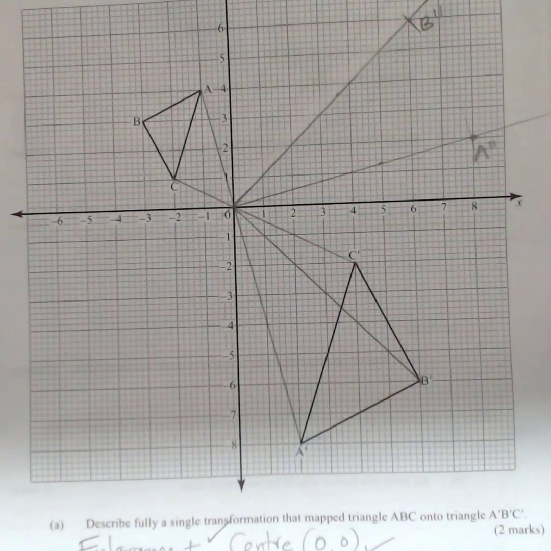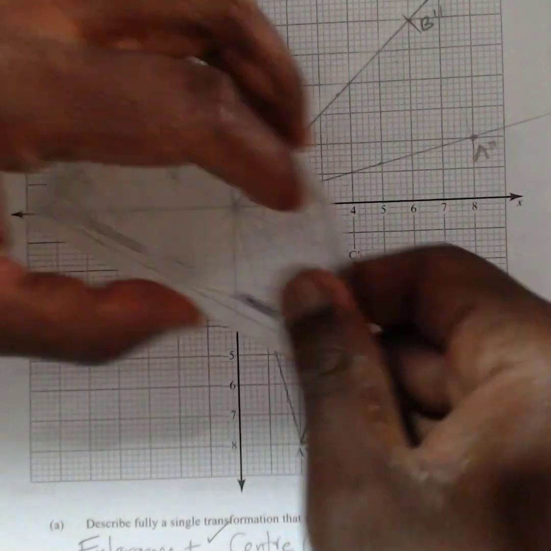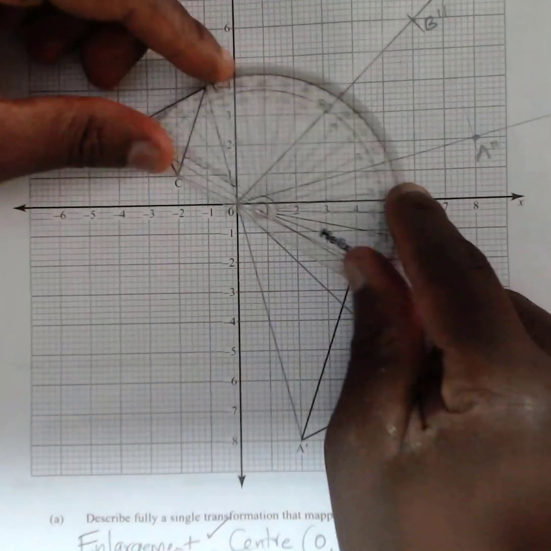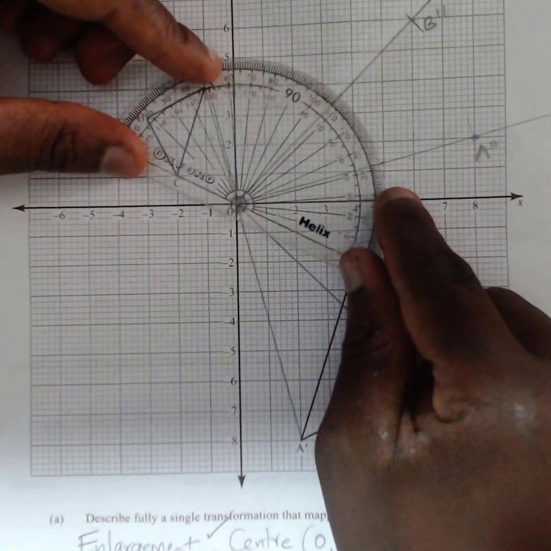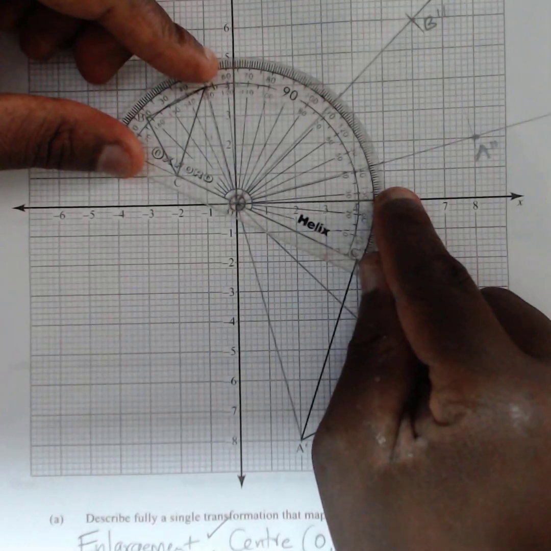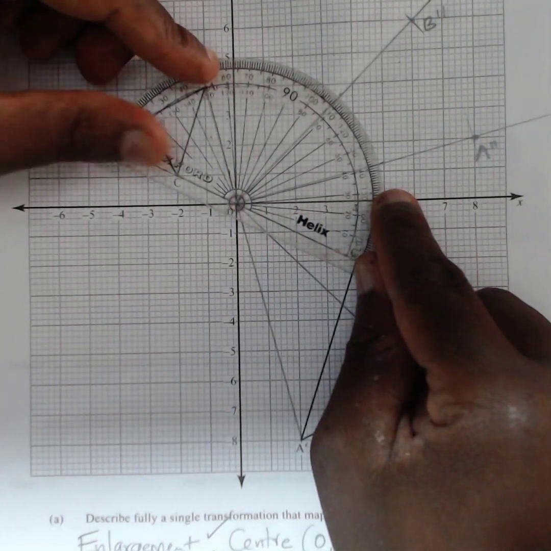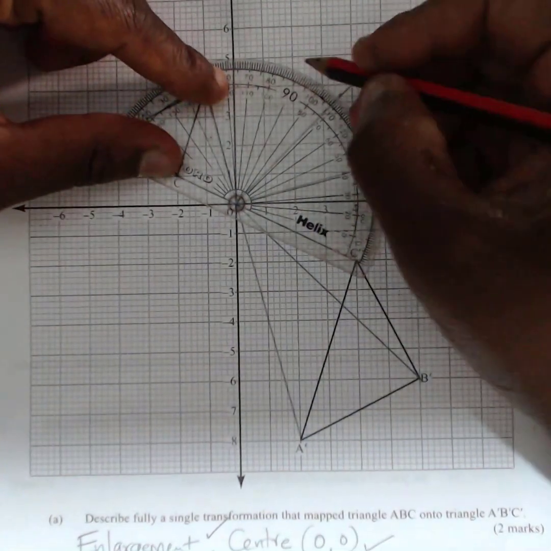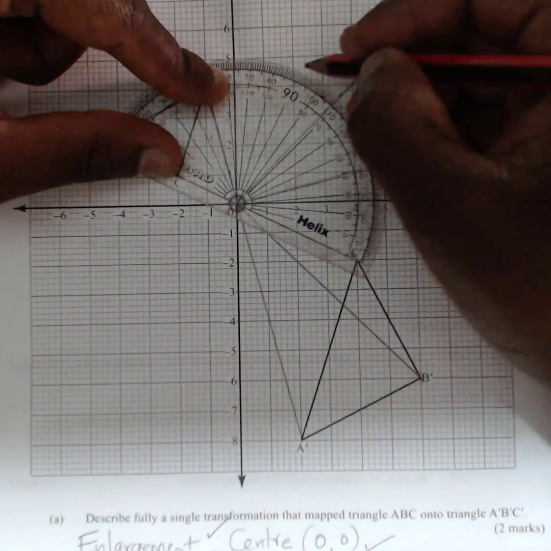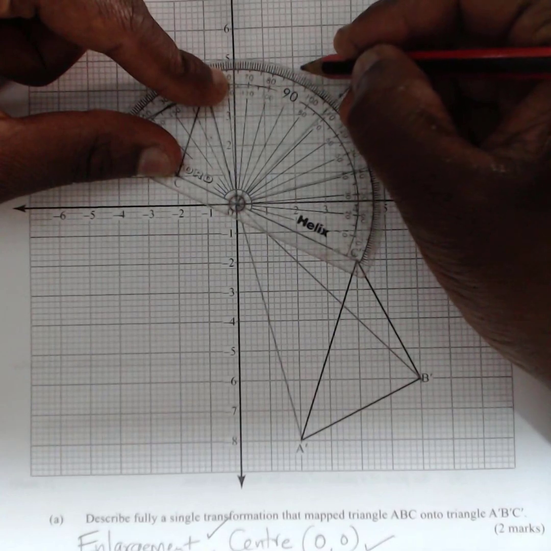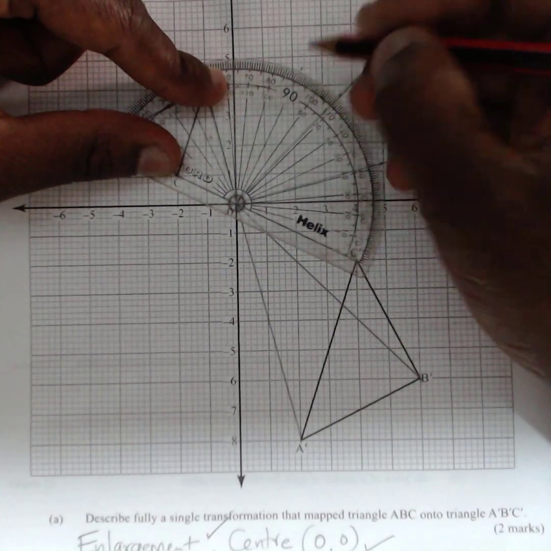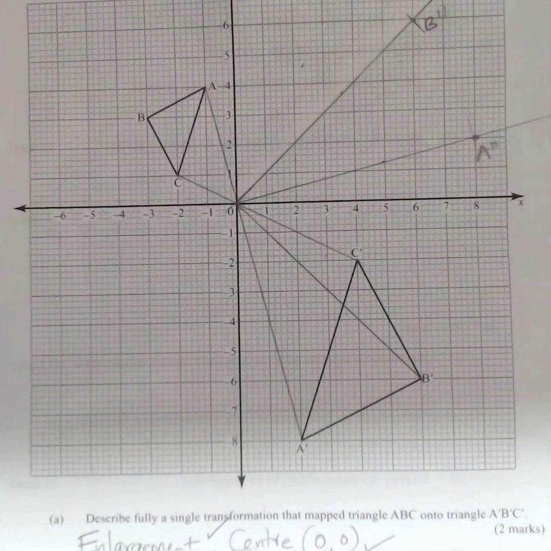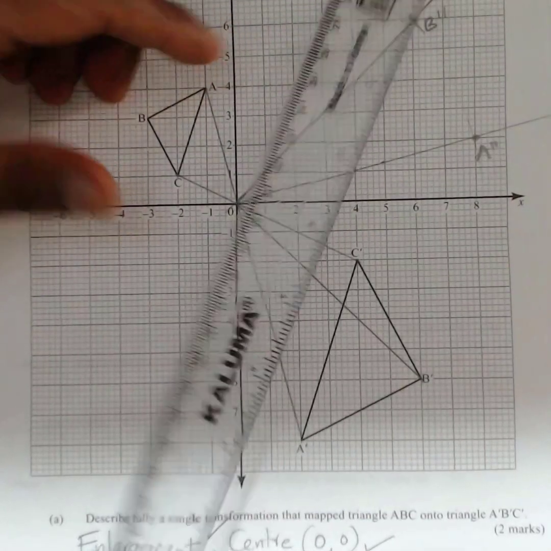So we're remaining with C only now. Let's rotate C. Measure 90 degrees. So 90 degrees will be from here, 90 degrees will be here. Then you join.